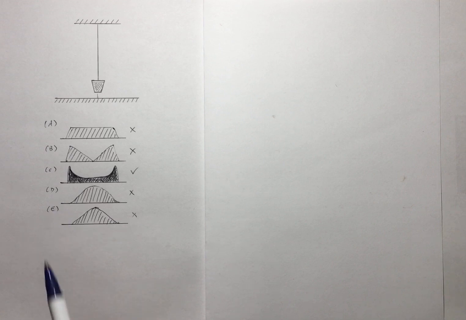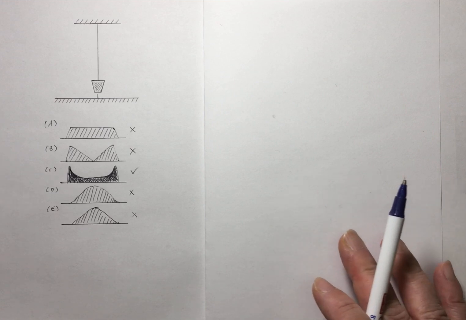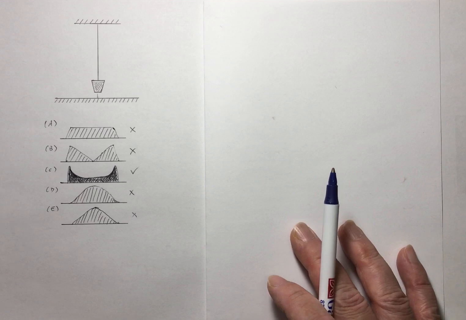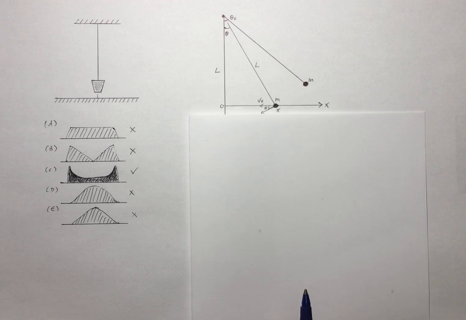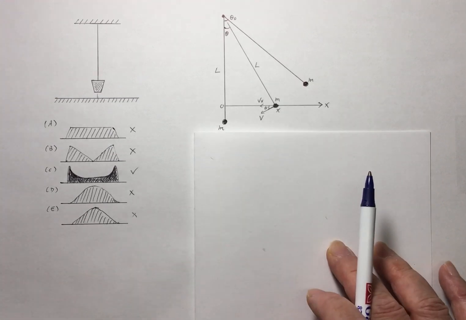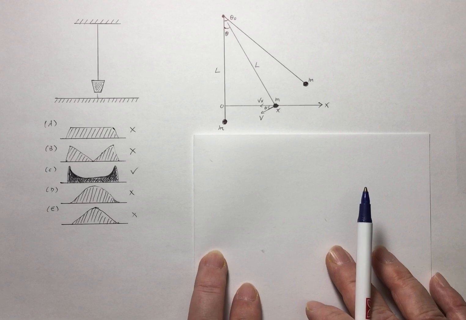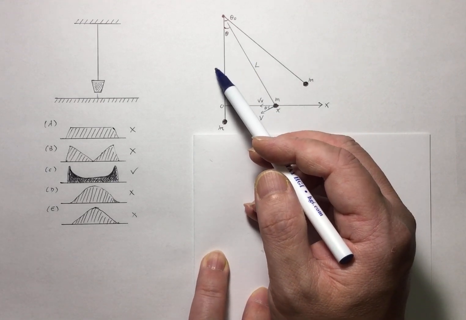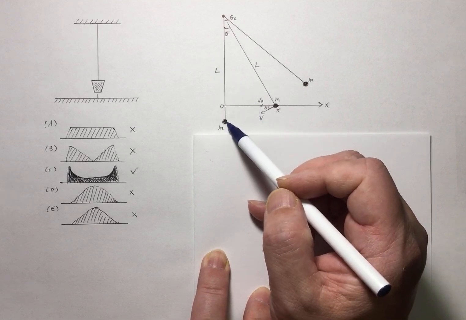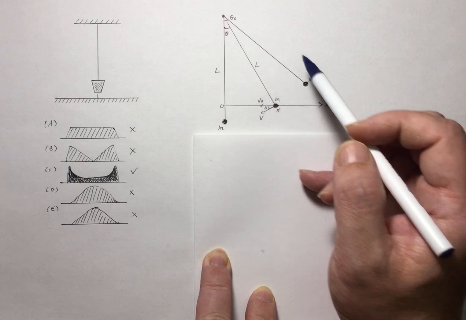But this is a quick and dirty method. This is understandable if we only have 3 minutes per question in the F equals MA test. Now we will try to show you how to prove it in a more strict way. So let's replot the pendulum here.